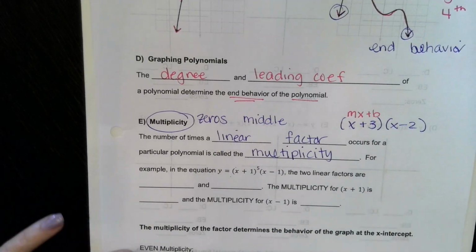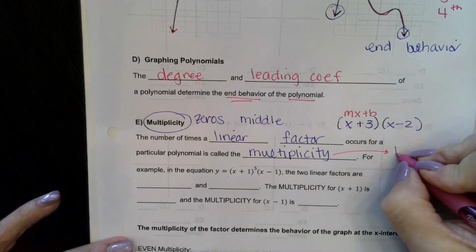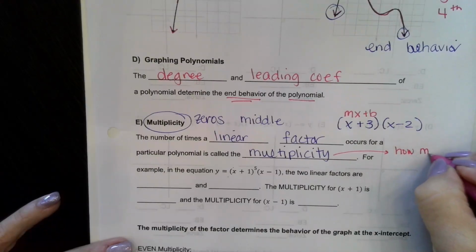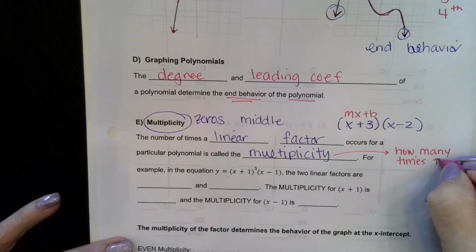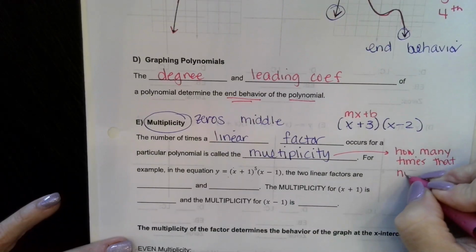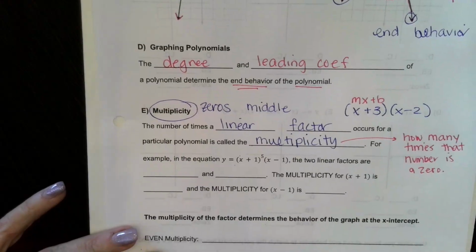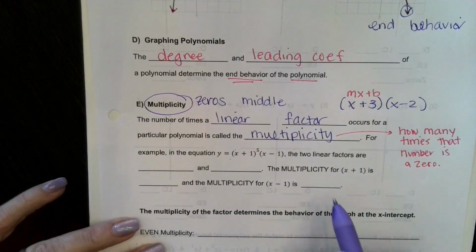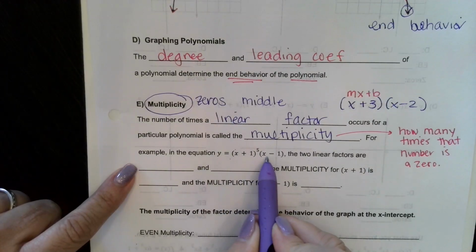And really, if I could give you a better definition of multiplicity, it's going to be how many times that number is a zero. And it's going to matter because it's going to affect the graph a little bit differently. All right, so for example, we have this graph, x plus 1 to the 5th power and x minus 1.